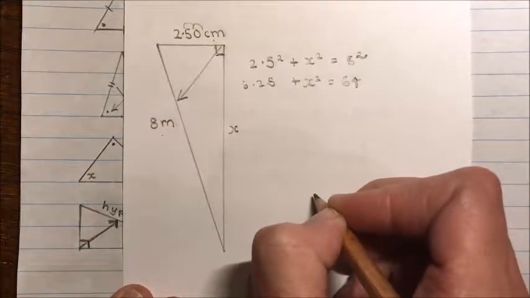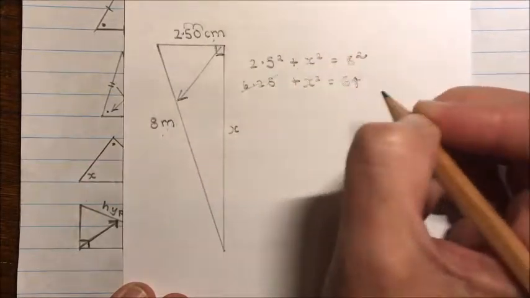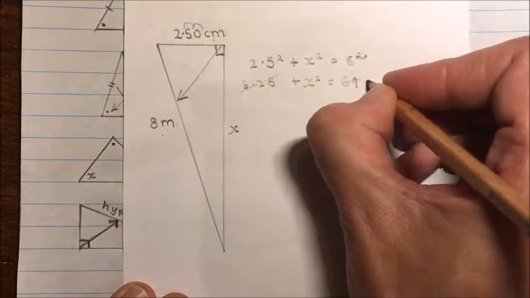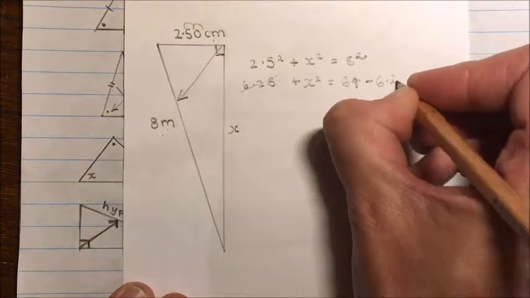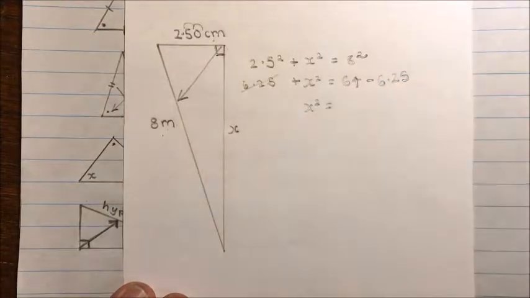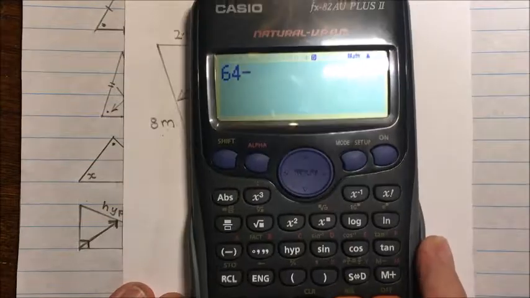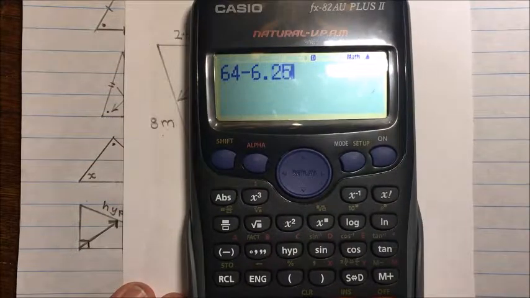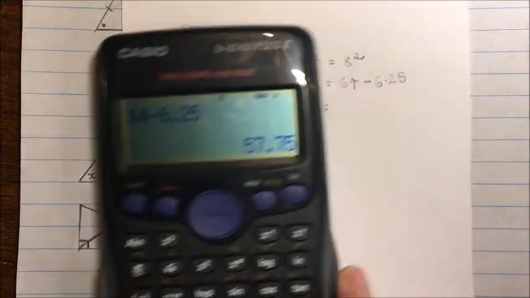Again, using my linear equation solving skills, I'm going to get rid of positive 6.25 by taking 6.25 from this side, and I'll take 6.25 from this side, and I end up with 64 minus 6.25, and I get 57.75.